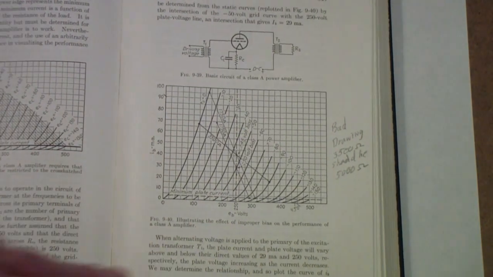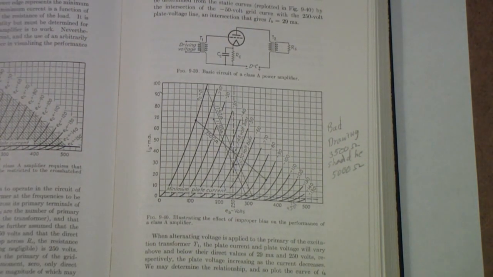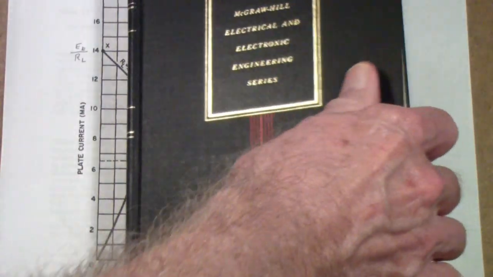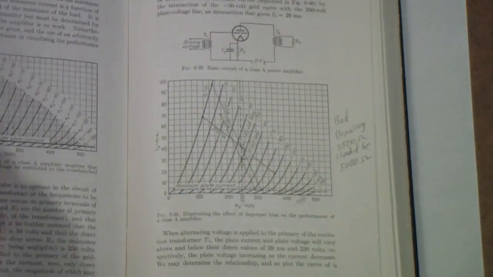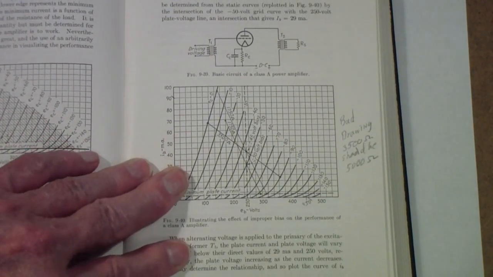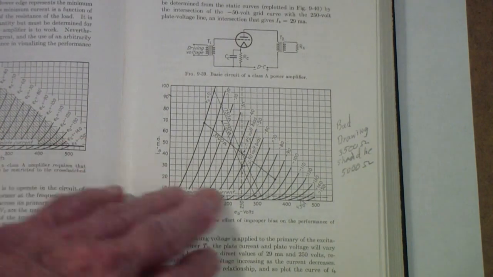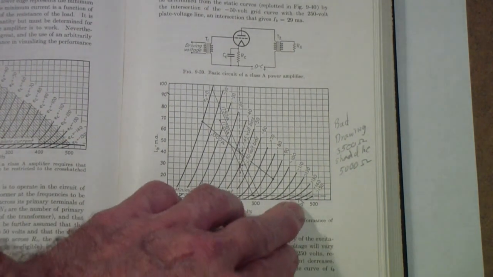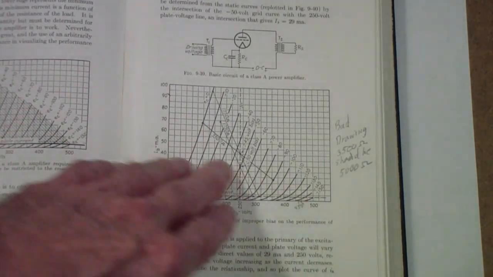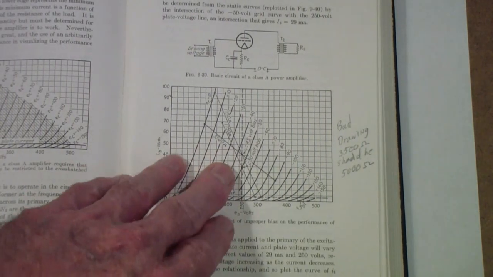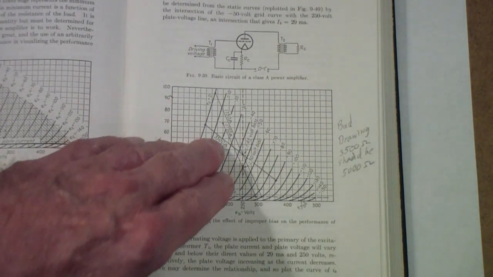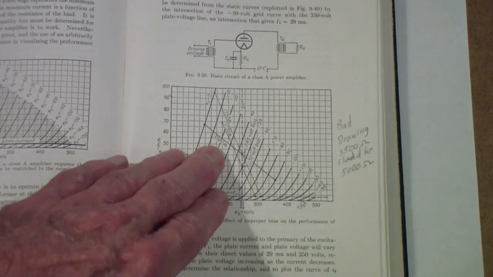This is from a book called Fundamentals of Vacuum Tubes. It's from the McGraw-Hill series. Quite a good book, but it does contain errors. For example, this drawing of a tube and a load line is wrong. They show 3,900 ohms. It's really 5,000 ohms.